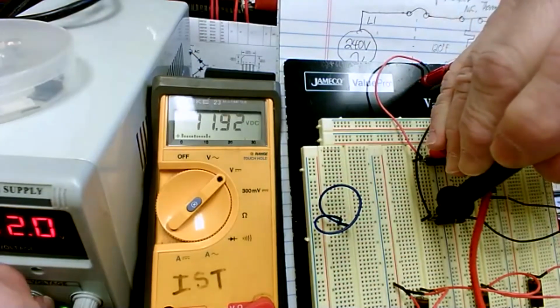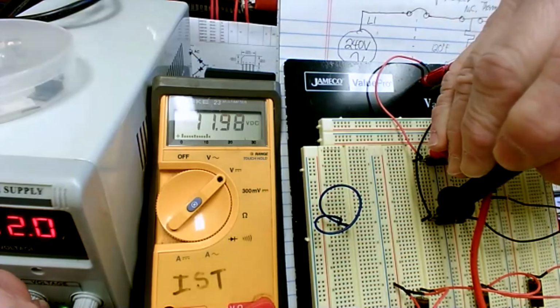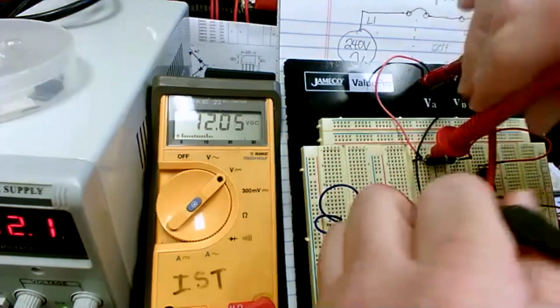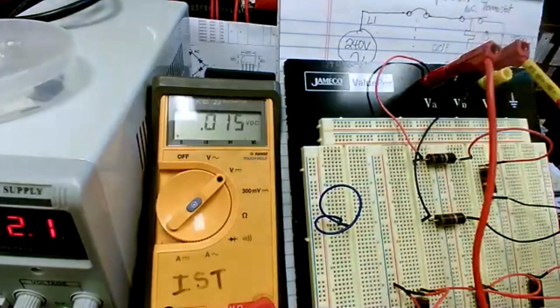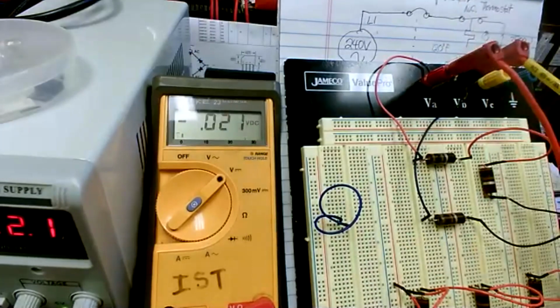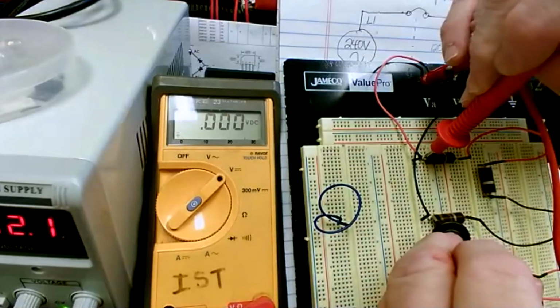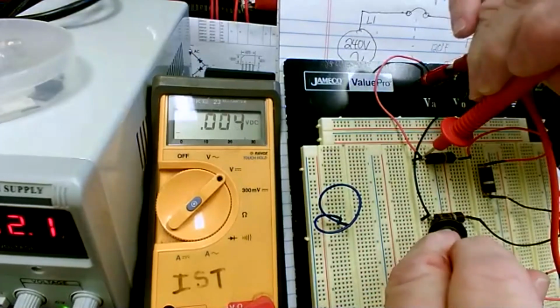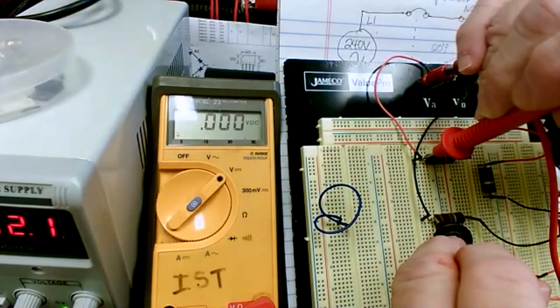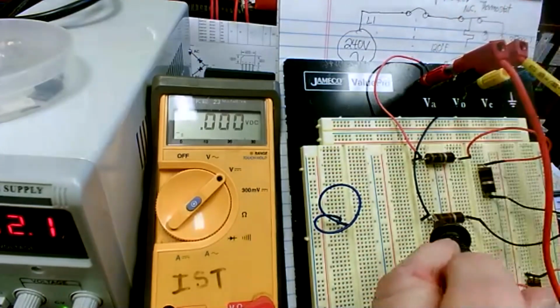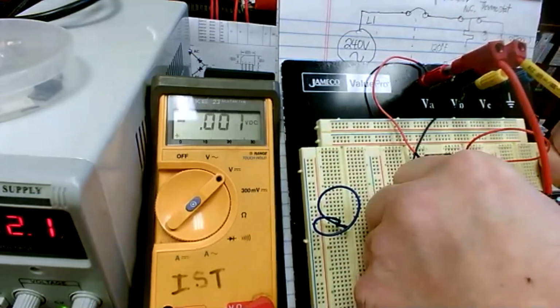So I'm going to bring it up a little bit to 12. Now we're getting 12 volts to our circuit. Everybody see that? We're getting 12 volts entering the circuit, across where it enters and where it leaves. Well, we were getting it. So why are we not getting it now?